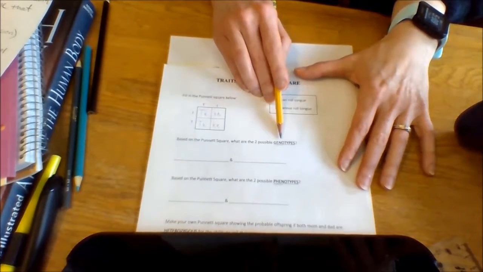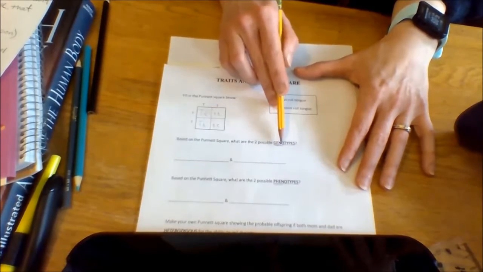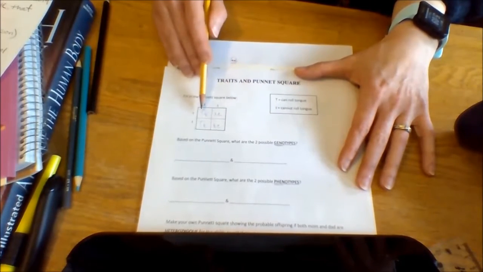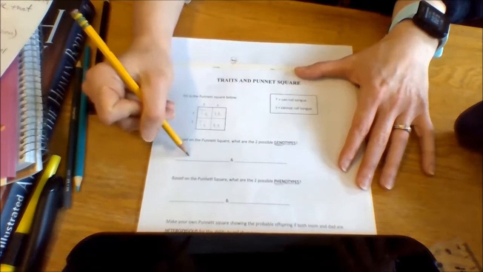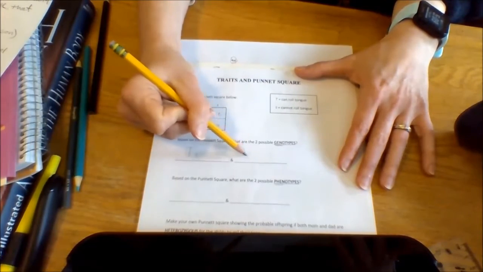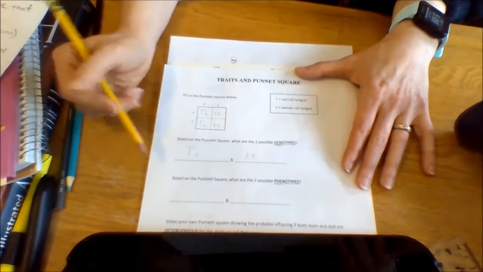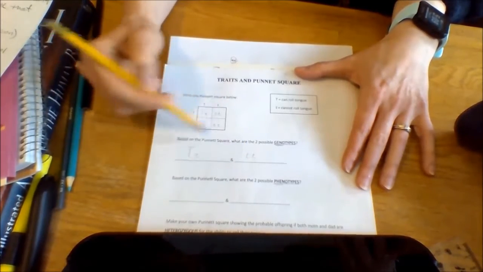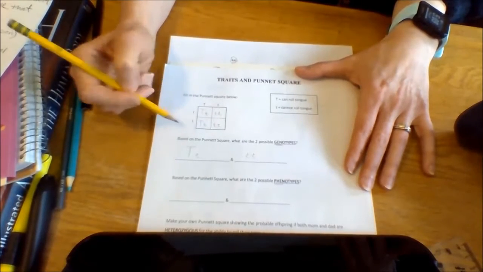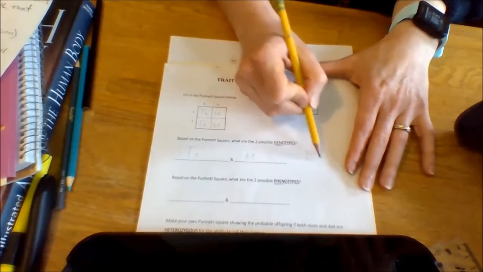Well, the genotype, you can remember gene, is the letters, the letter combination. So in this particular case, the two combinations of letters that we ended up with are either capital T, lowercase t, or lowercase t, lowercase t. Those are the only combinations in this particular cross. Another combination that is possible in a different cross would be capital T, capital T.